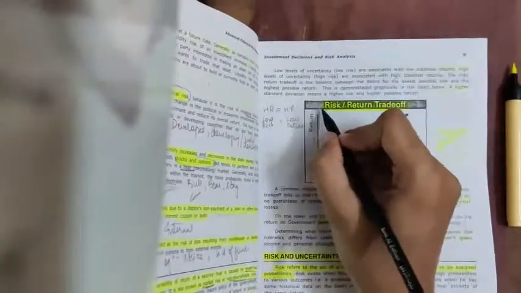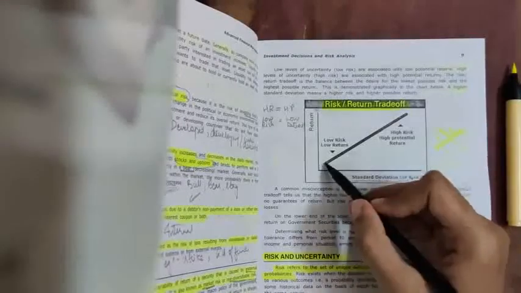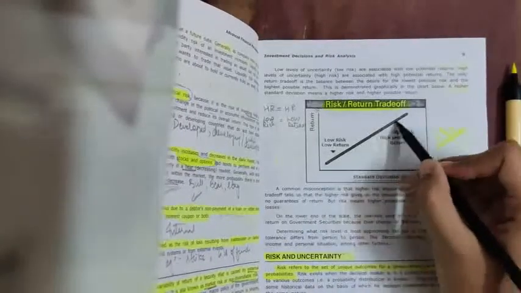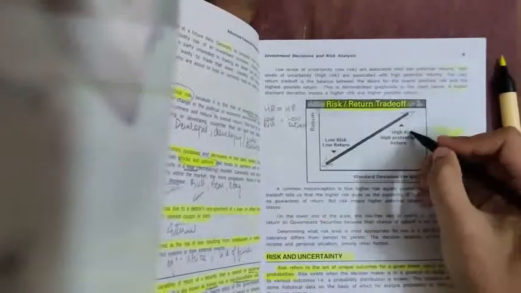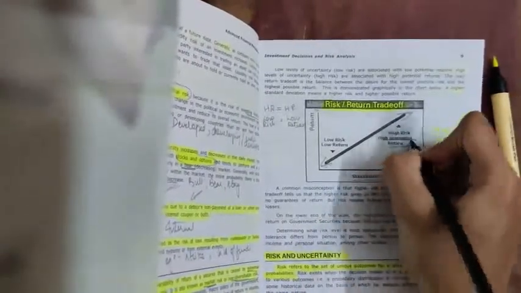This is your x-axis and this is your y-axis. This axis is your return axis. This is your standard deviation, or your risk. This is the amount of risk you will take. So the arrow moves in the upward direction, which says low risk, you're getting low return. You will stay right here. Low risk is low return, high risk is high return. You need to have the potential to take up a higher risk and get a higher return.